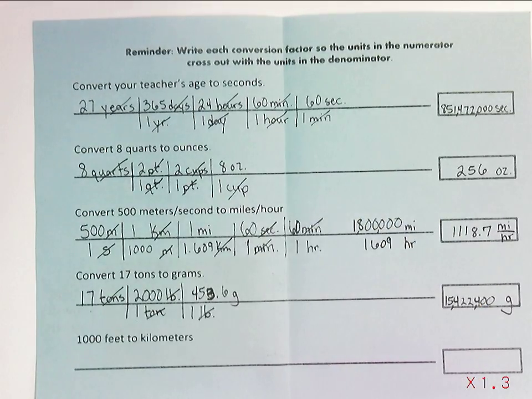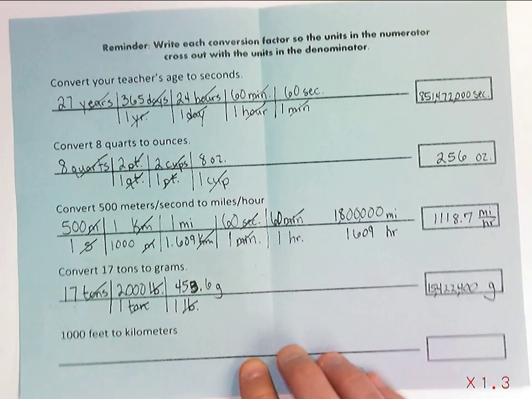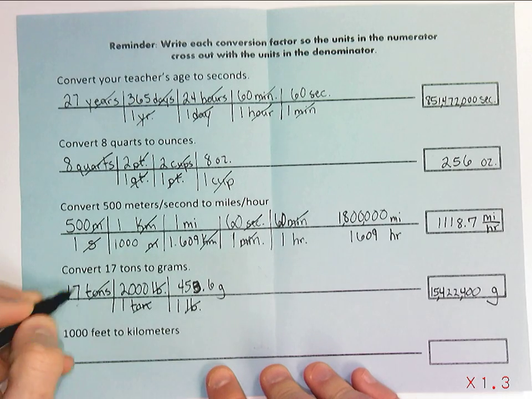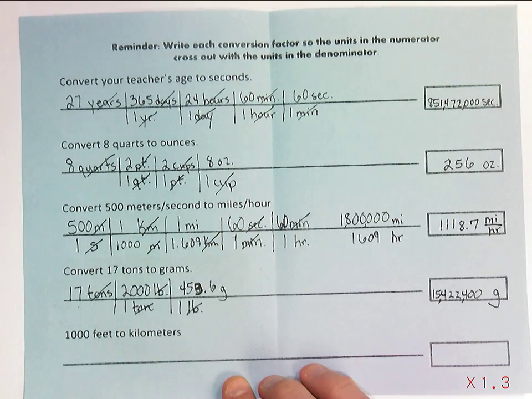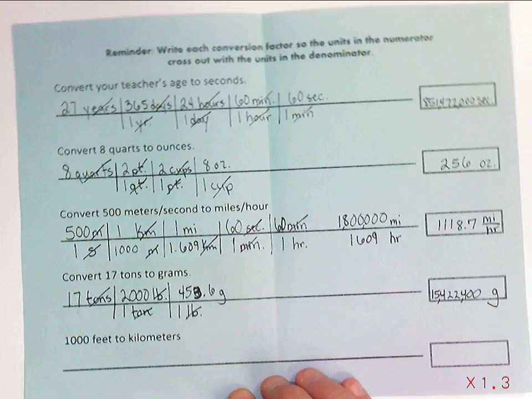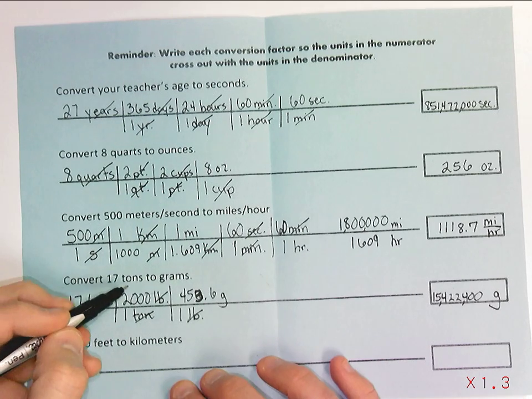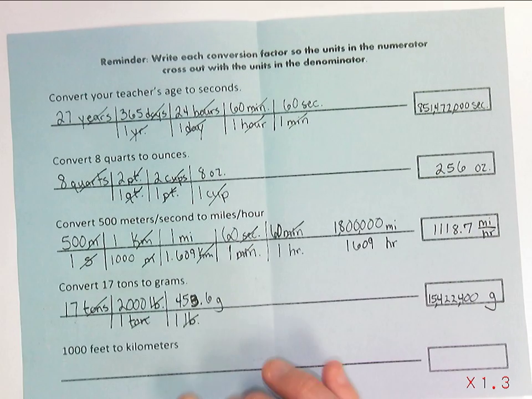So what this tells me is that 17 tons is equivalent to 15,422,400 grams. Now that makes sense because we went from something that's really big to something really small. So 15 million would make sense here. Sometimes you have to think about, well, does my answer make sense? And in this case, to me, it does because tons is big, grams is small. If we have a lot of tons, we should end up with a very big amount of grams.